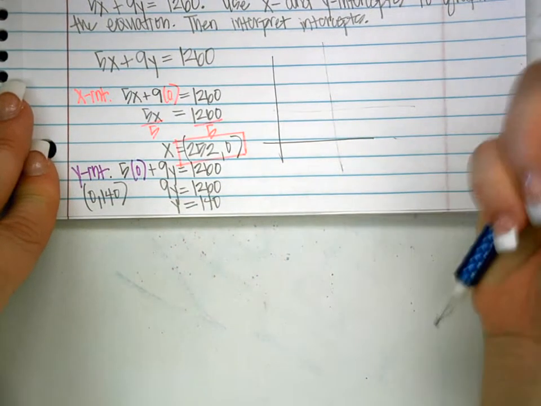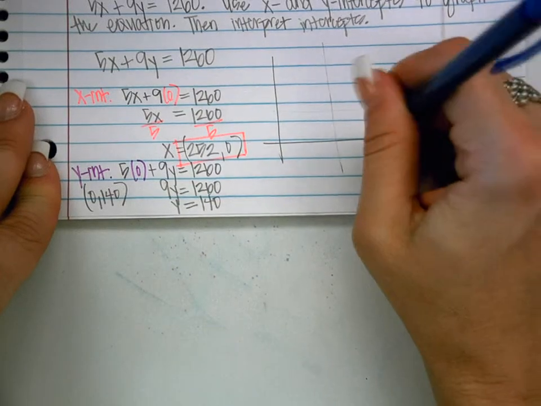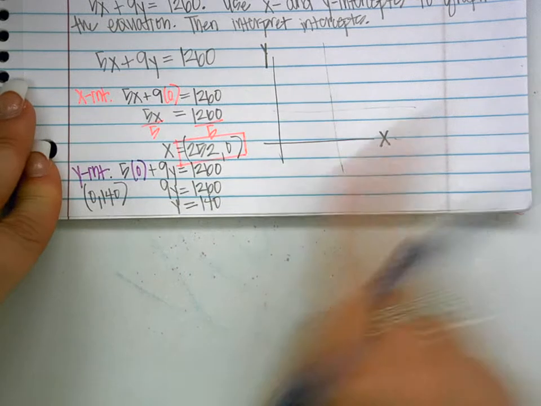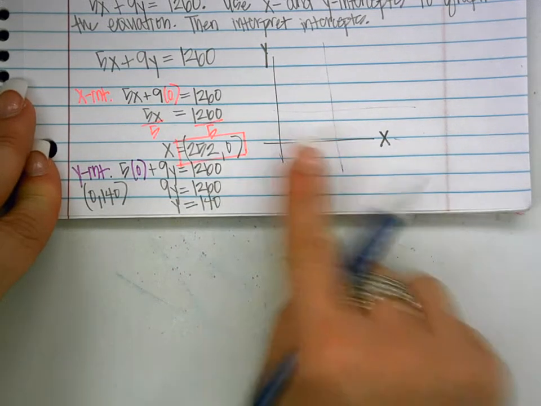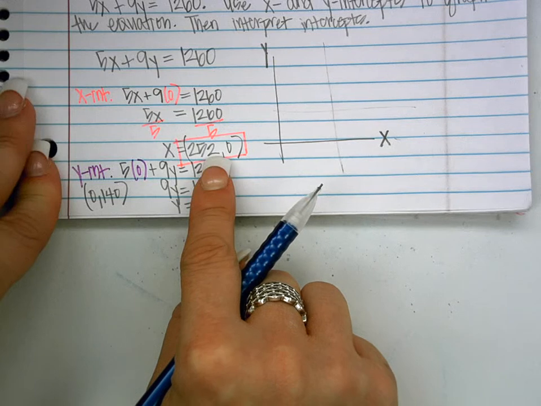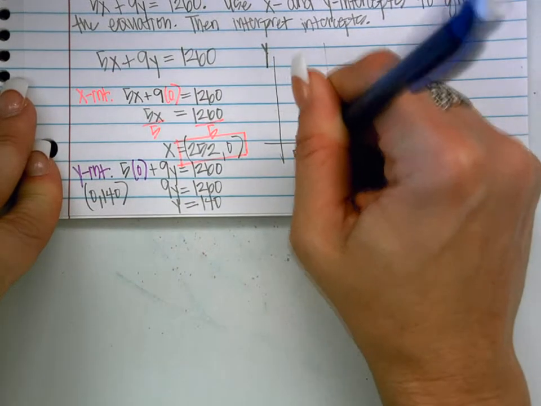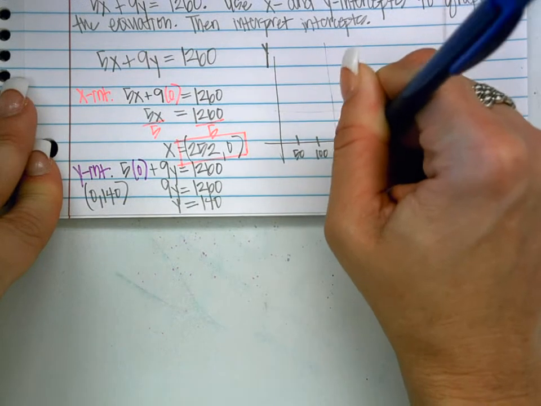So if this is your x and this is your y, about how many units would you want to make each space? About 50, because I need to go to 250, 252. So if I said this is 50, then 100, 150, 200, 250.